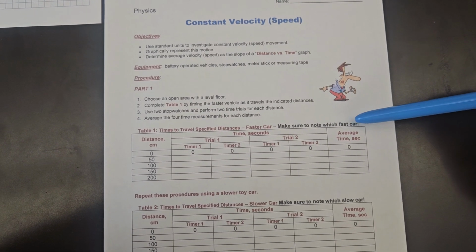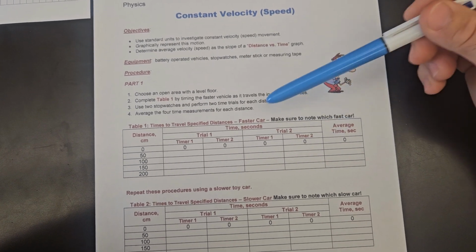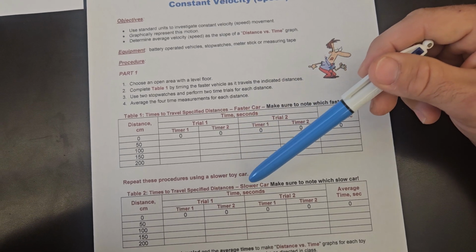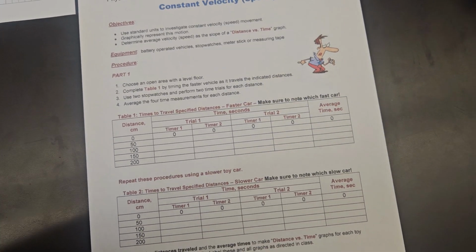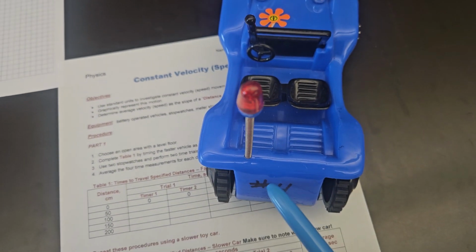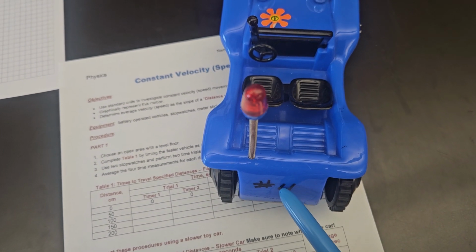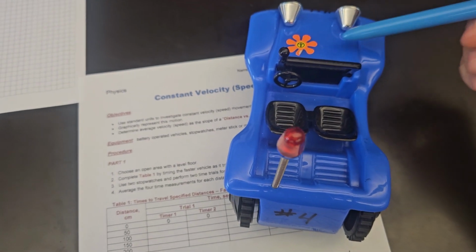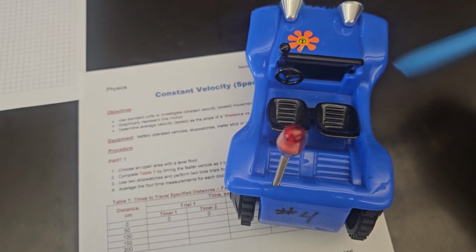But one thing I want to point out is make sure to note that it says to get a faster car and a slower car. Make sure to note which ones they are. So the blue ones are normally slower. Make sure that you know the number, like number 4, or if there's nothing on it, let me know and we'll write a number on it or something.